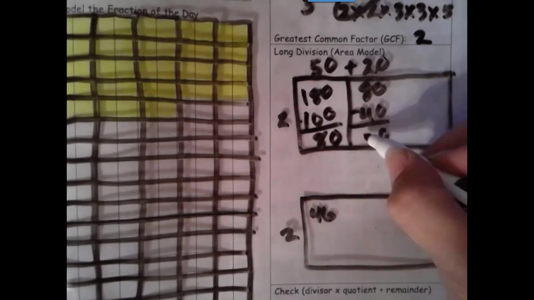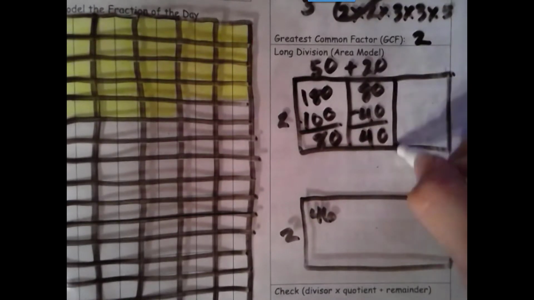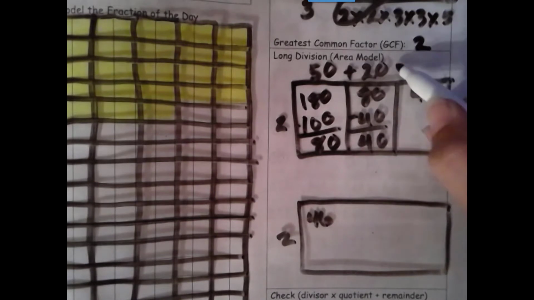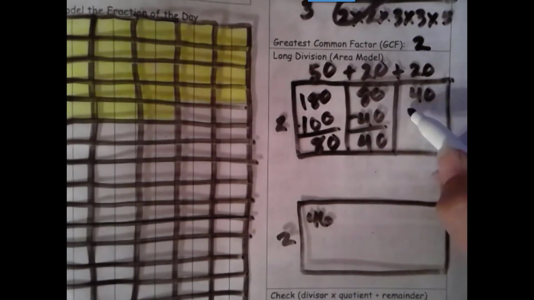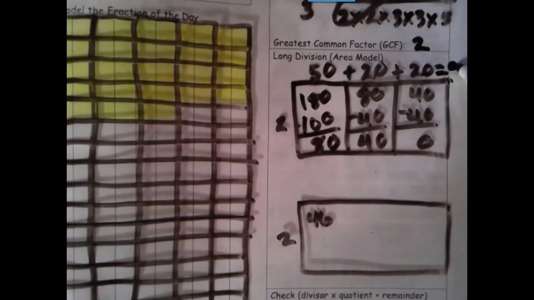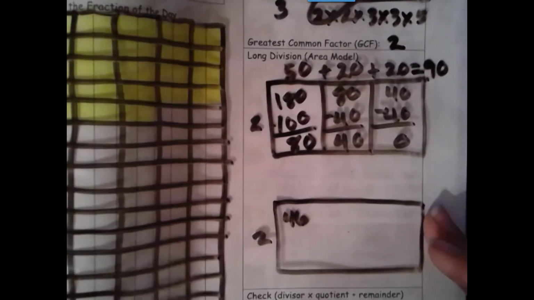Numbers the same, zeros a game. More on top, no need to stop. Bring the 40 up here. And 20 times 2 is 40. Numbers the same, zeros a game. 50, 60, 70, 80, 90. And we add up those partial quotients, we get 90.